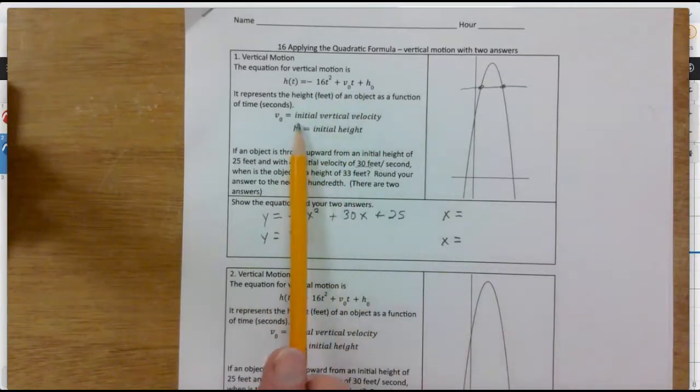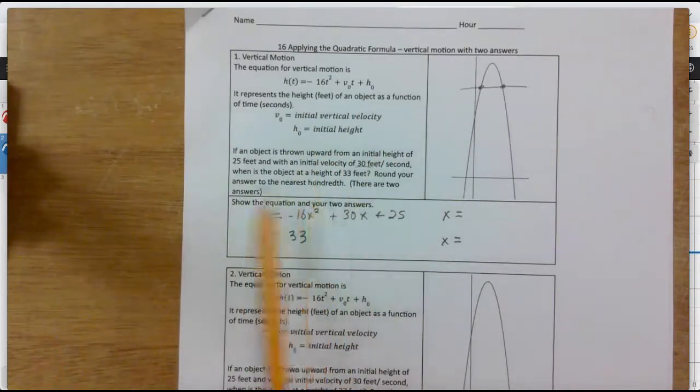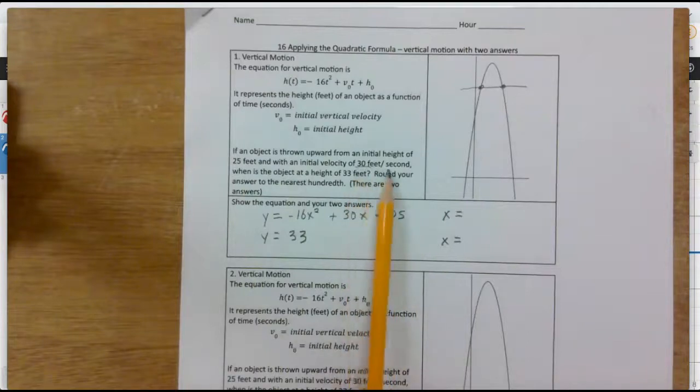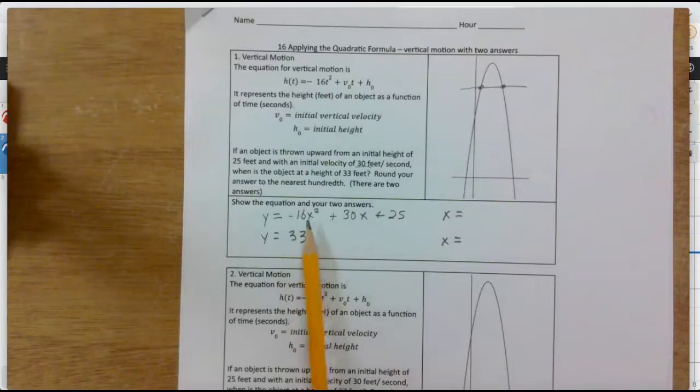You need to know the initial velocity and the initial height. And remember, in these problems, they give it in the opposite order. They give you the height first. So remember, the 25 goes right here. And the 30, the feet per second, has to be the term in the middle and has to be multiplied times x. This first term is always negative 16x squared because we're working in feet per second.